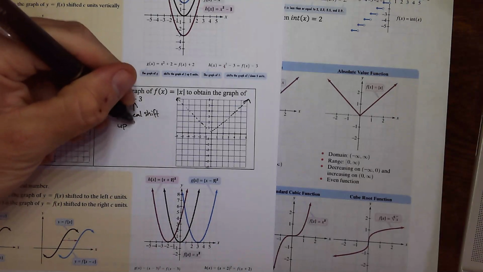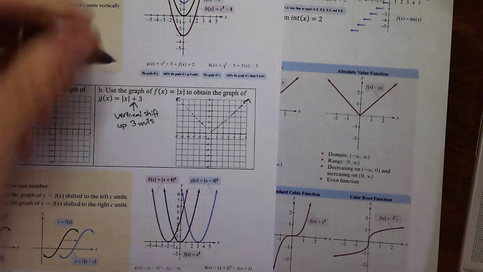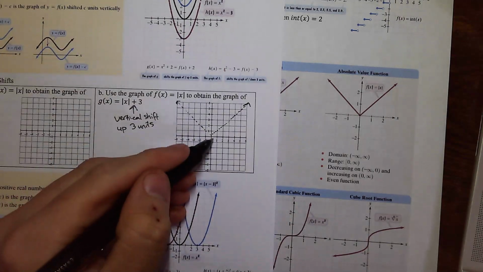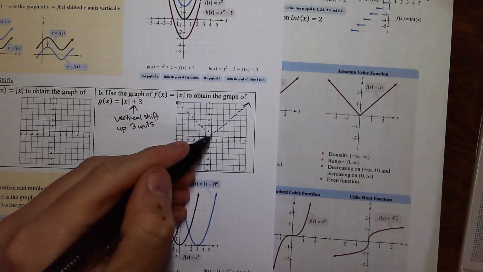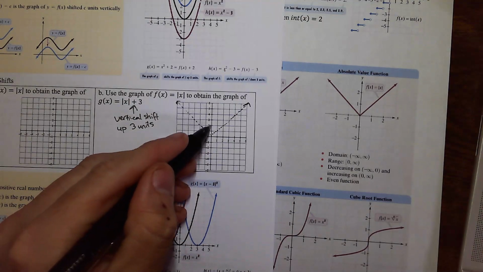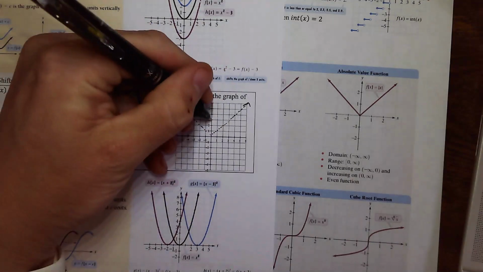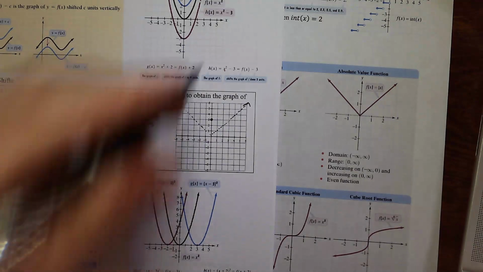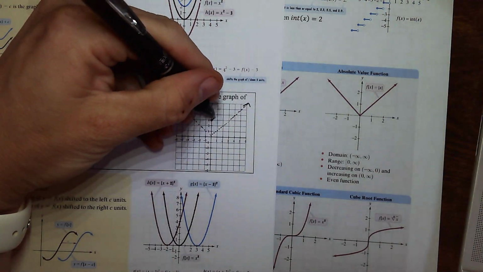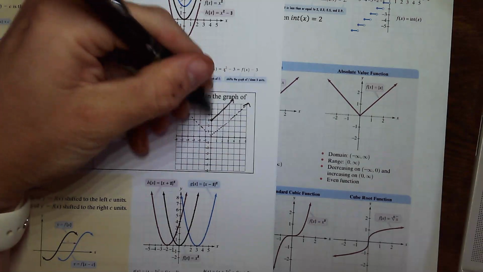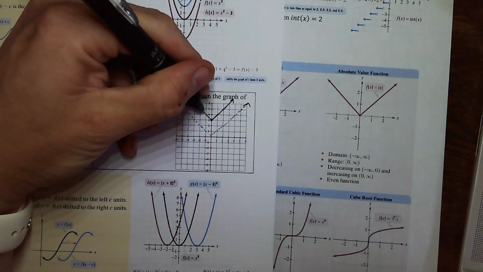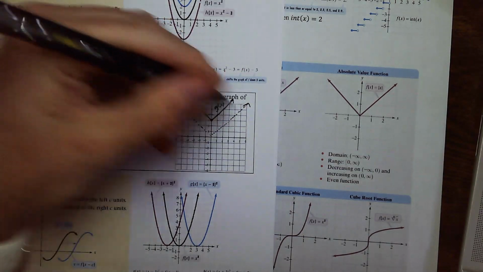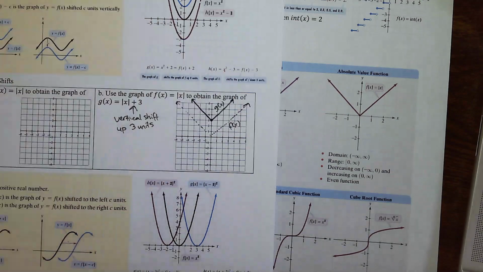up 3 units. So what that means is I'm going to take this dashed graph and move it up 3 units. I'm going to move this little vertex point of the graph up 3 units. So my y-intercept will now be 3. Then I'm going to replicate this graph, and this time I'm going to do a solid line because this is going to be my answer. And so this would be g of x here. So it goes up 3 units.